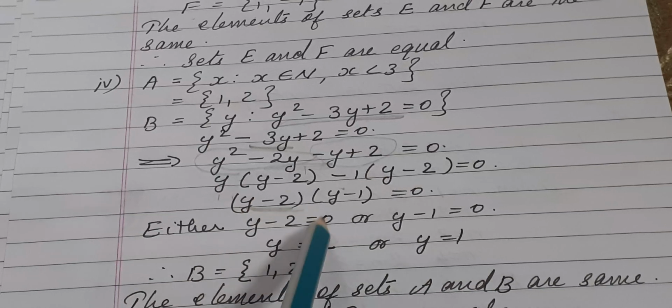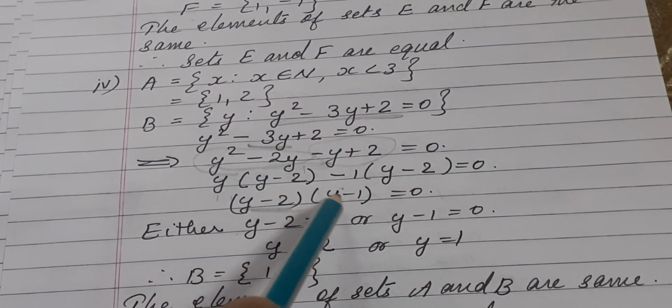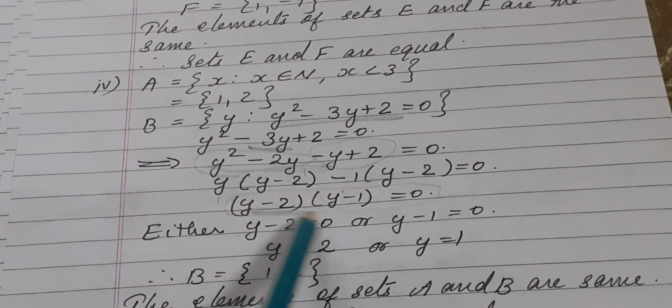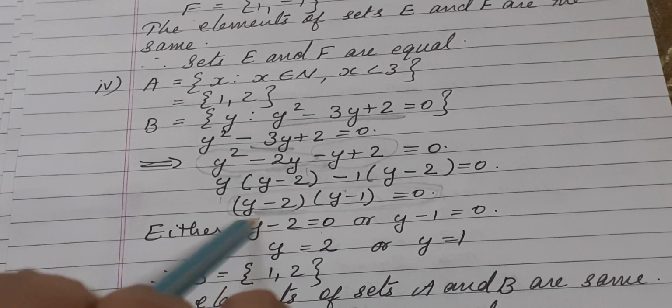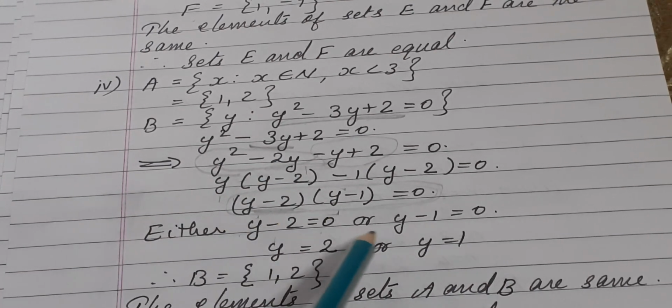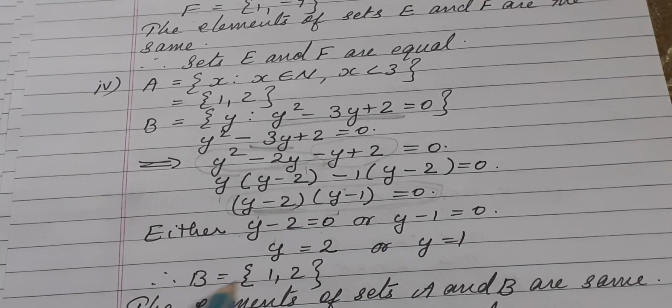Now this y minus 2 is common, take it outside. Okay, so you will get y minus 2 into y minus 1 is equal to 0. This is 0 only when either this one is 0 or this one is 0, isn't it? So either y minus 2 is 0 or y minus 1 is 0. So which all will be the values of y? Then 2 and 1. So B is the set {1, 2}.